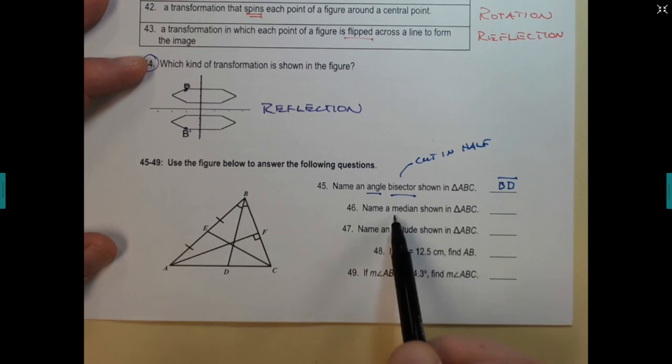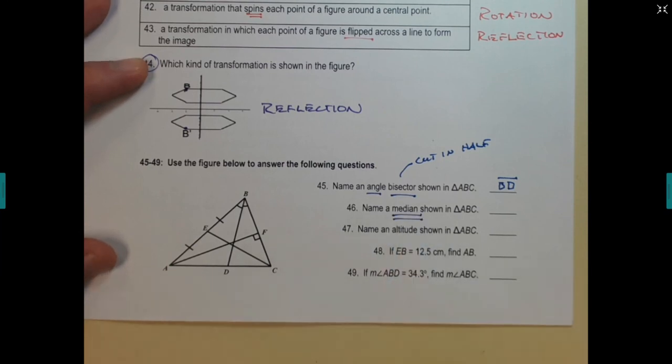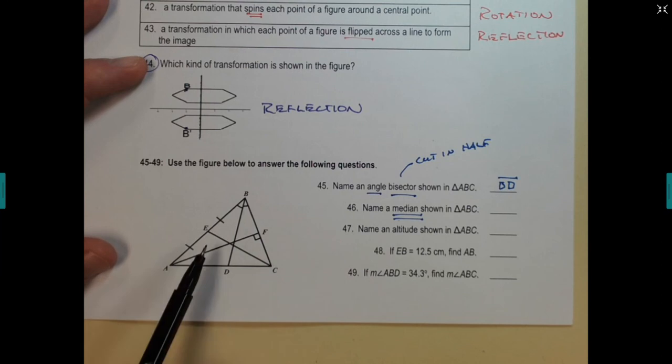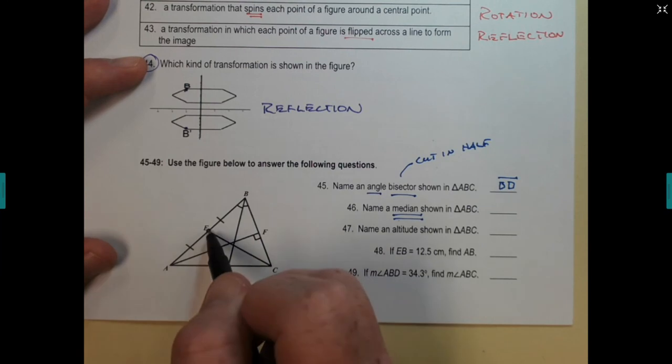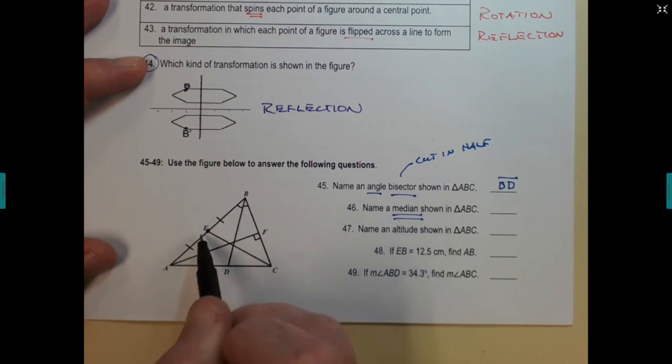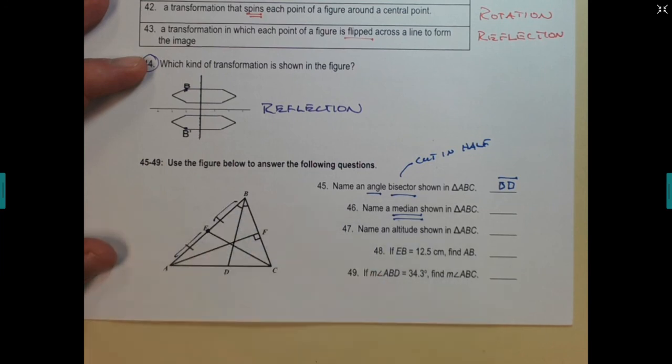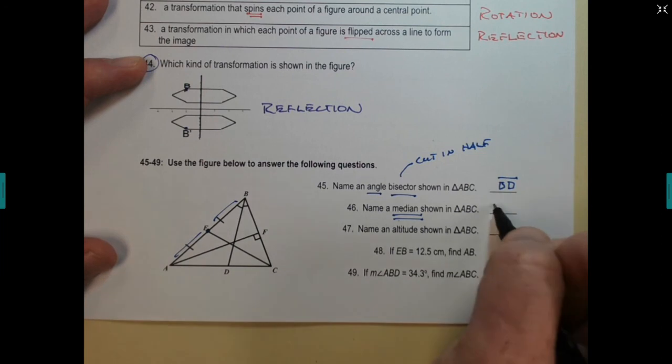Allie, do you remember what a median is? Yes. What's a median? It connects the midpoint of one side of the triangle to the vertex on the opposite side. Fantastic. You have the definition down pat. Where do we have a midpoint connected to the opposite vertex? EC, segment EC. There's the only place that we have a midpoint, because we would need to know that this segment equals this one. And then it's connected to the opposite vertex, EC.